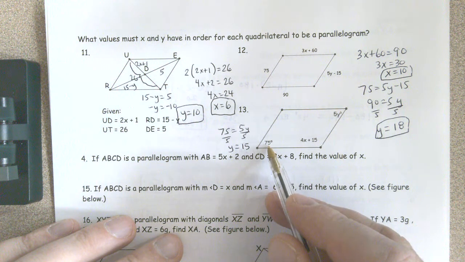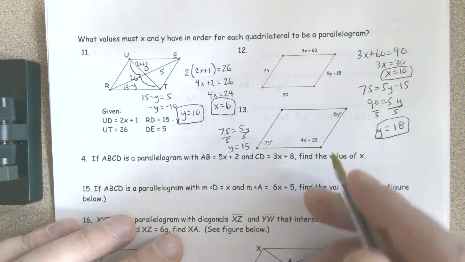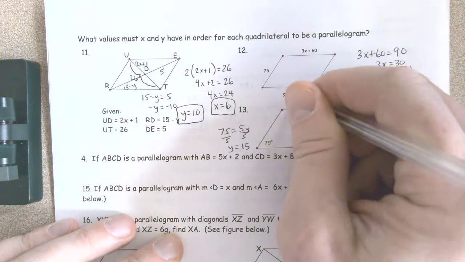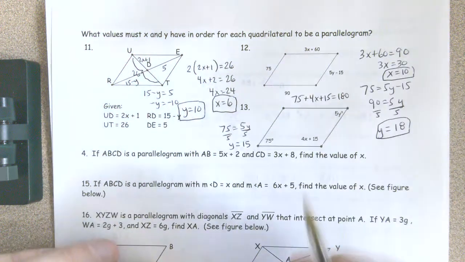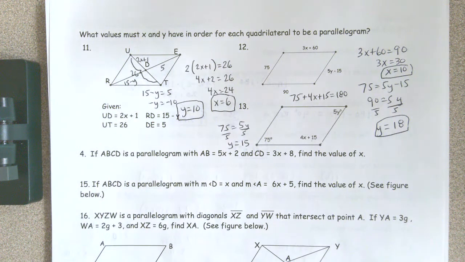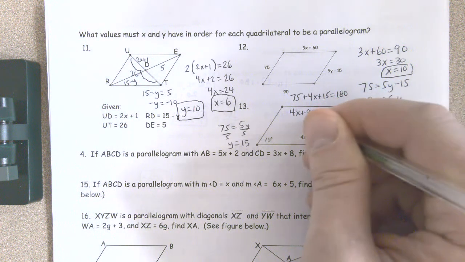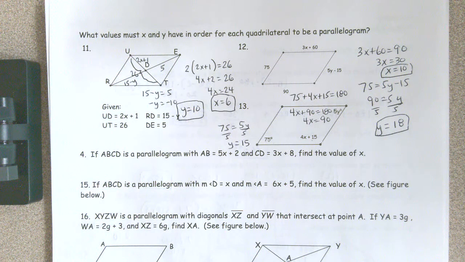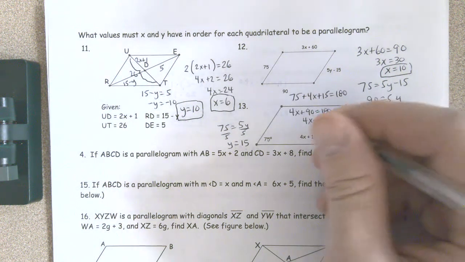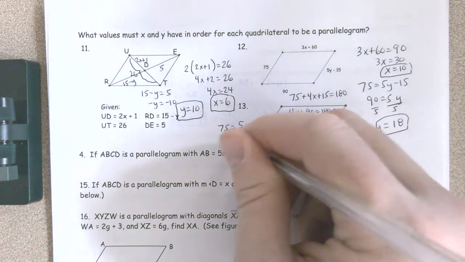We could then do the 75 plus 4x plus 15. So 75 plus 4x plus 15 would have to equal 180 because both of these angles are supplementary to each other. So when I add 75 and 15, that gives me 90. So 4x plus 90 equals 180. If I subtract 90, 4x is equal to 90. And if I divide 90 by 4, that gives me x to be equal to 22.5, or 22 and a half for that one.